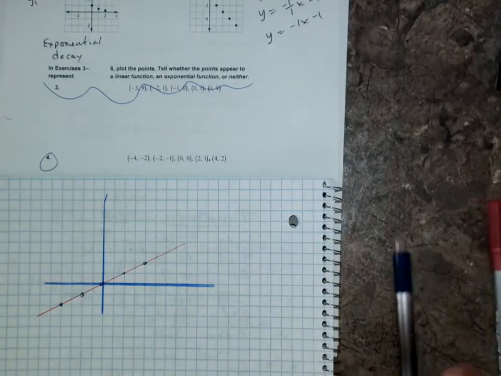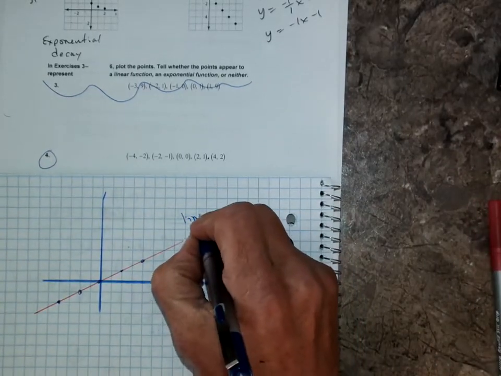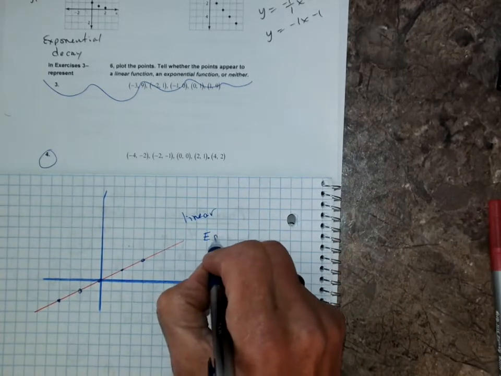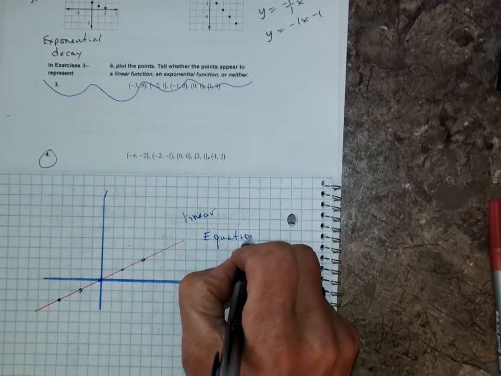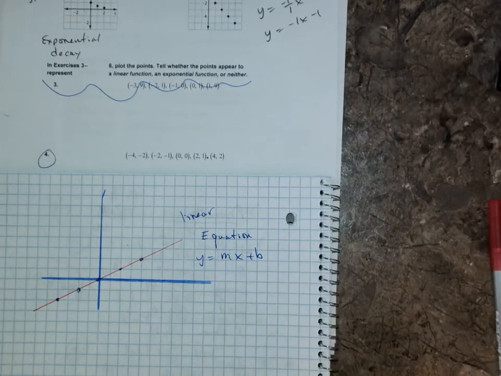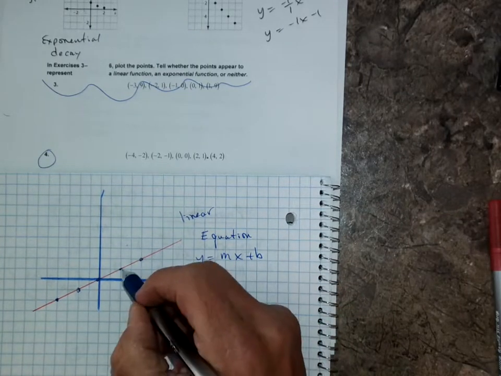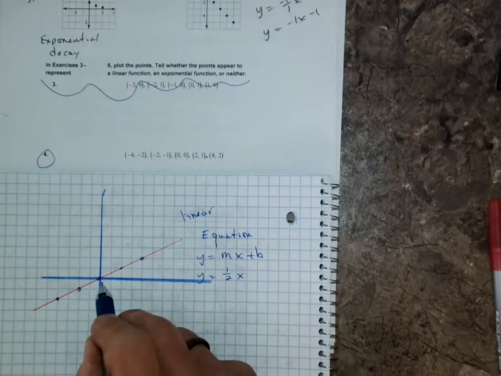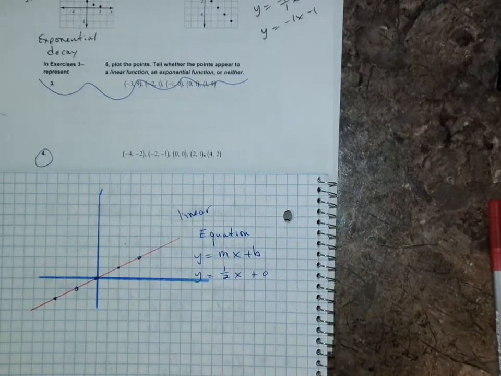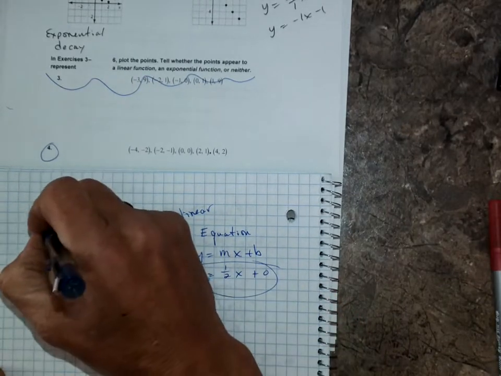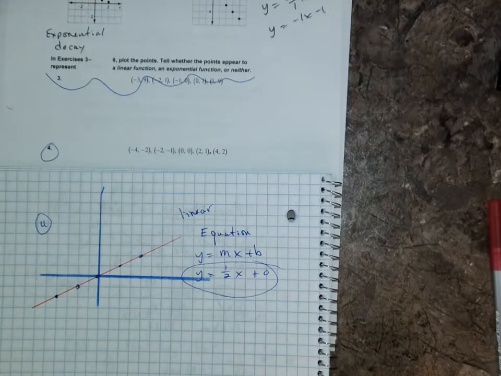So if I think it's linear, which indeed looks like it, I'm going to use the equation y equals mx plus b. We know the slope is up 1 over 2. Y equals 1 over 2x plus 0. And again, you don't need the plus 0. It's an invisible 0, but there it is. That's number 4. How do I know it's linear? It looks like a nice straight line. So the slope is up 1 over 2 all the way through.